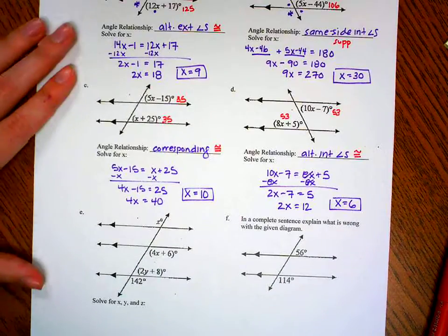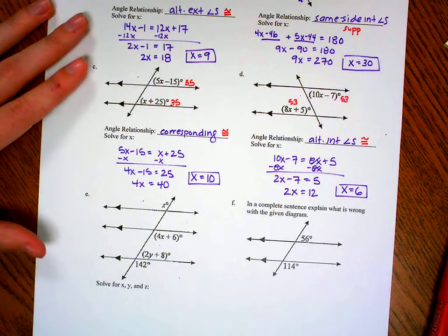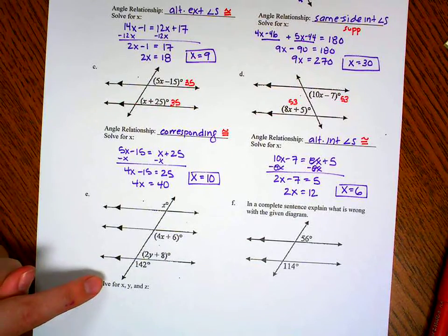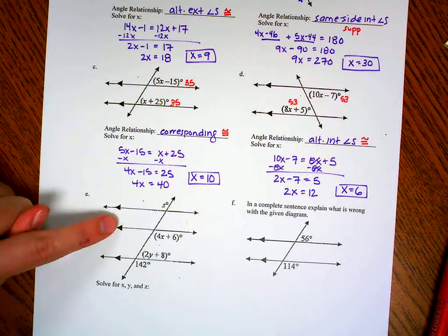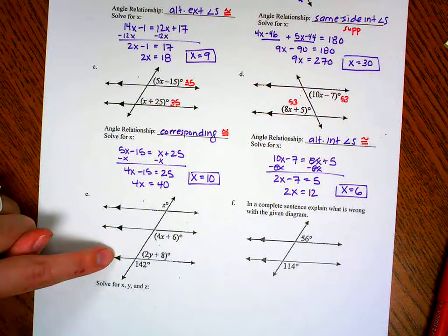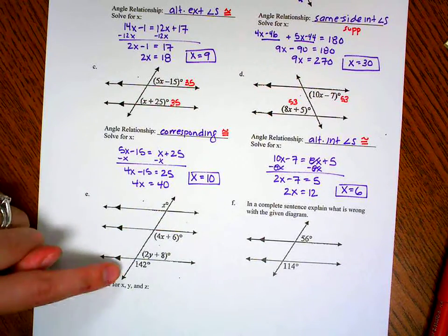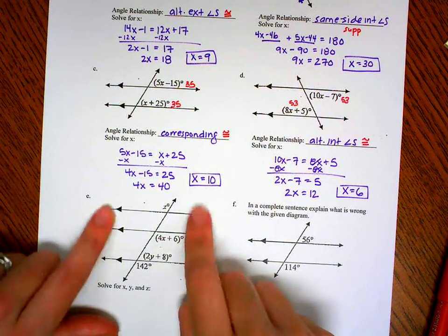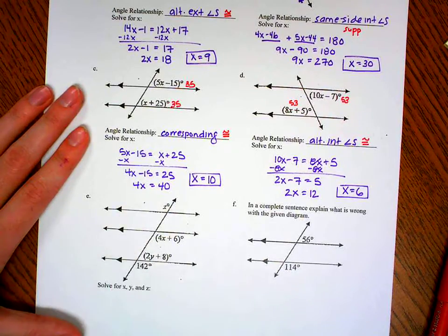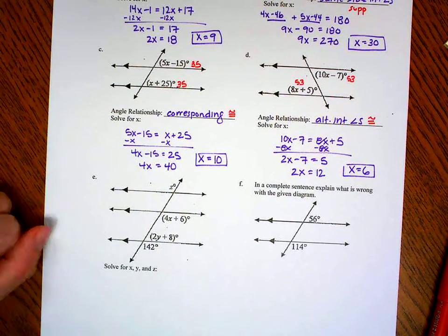Let's move on, though. Let's look at E. Ooh, this one looks fun. Solve for X, Y, and Z. Well, what's really important is that they've showed us that these three lines are all parallel, and that arrow lets us know that they're parallel. The arrows on the end show that they're going on forever. If you have an arrow inside your line, it's marking that they're parallel. So let's see what we can do.